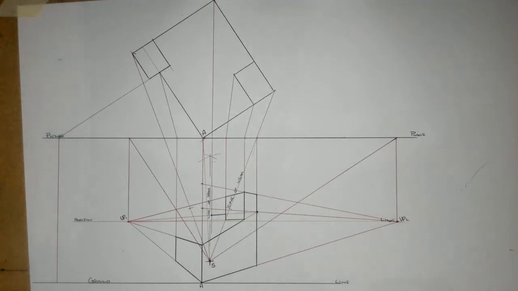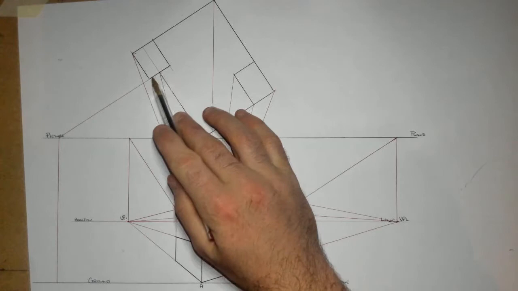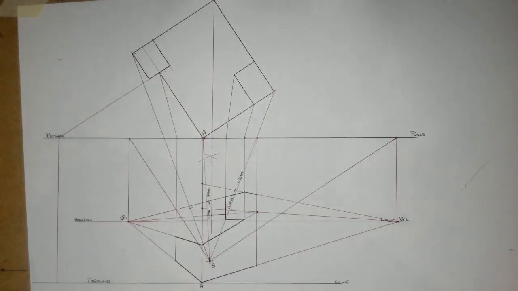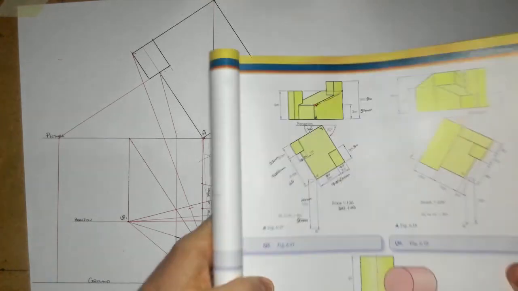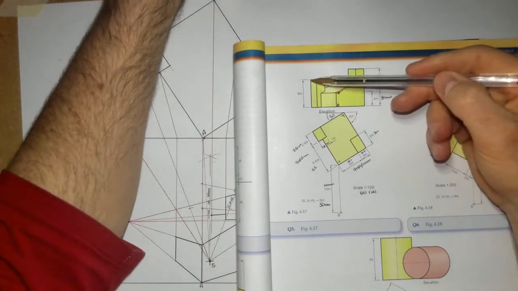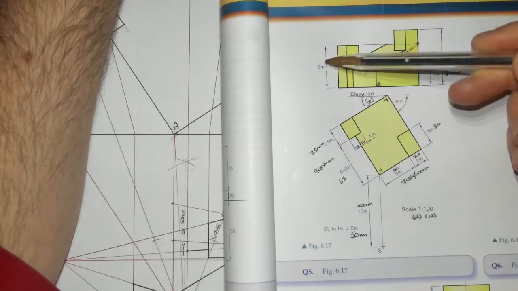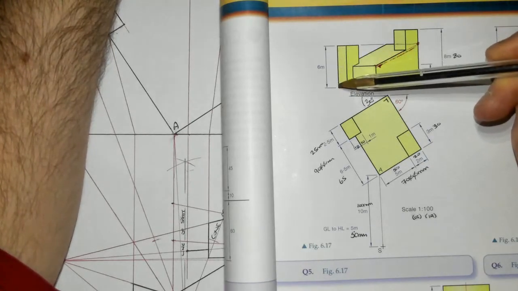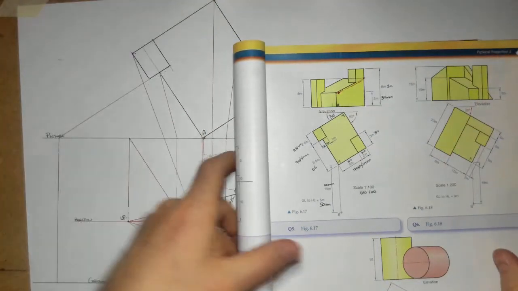And along here, this is actually a height line that I'm going to use to work out the height of this surface here. Now we know that that surface, if I come back to the sheet, that surface there has a height of 6 meters, which is 60 millimeters. So that's where we're working from.